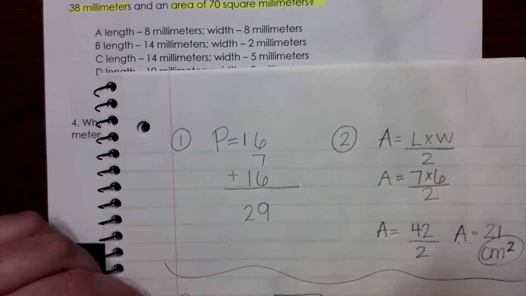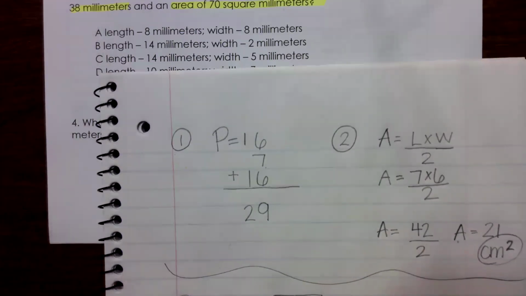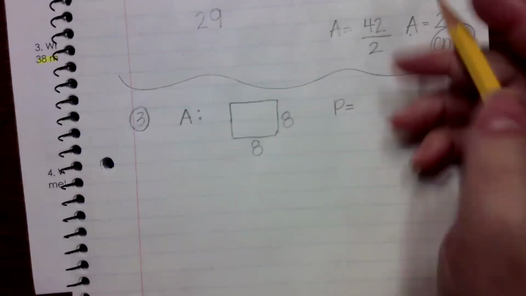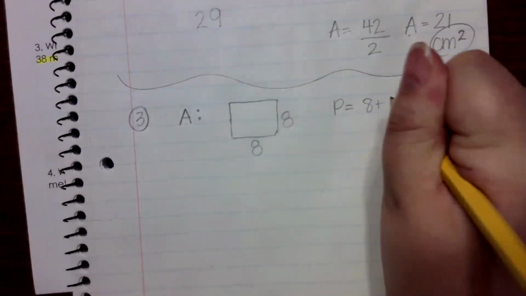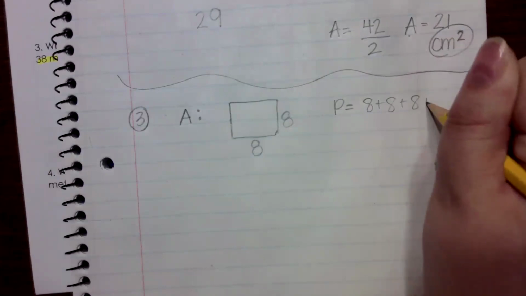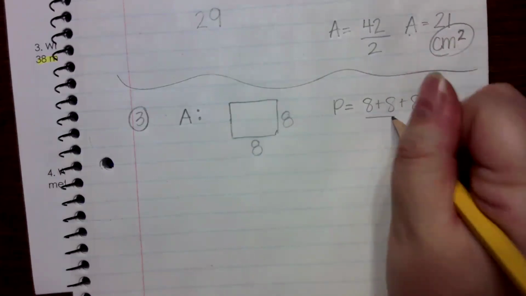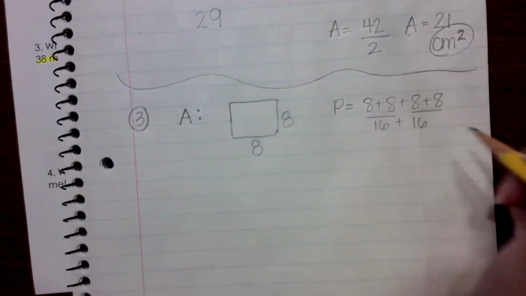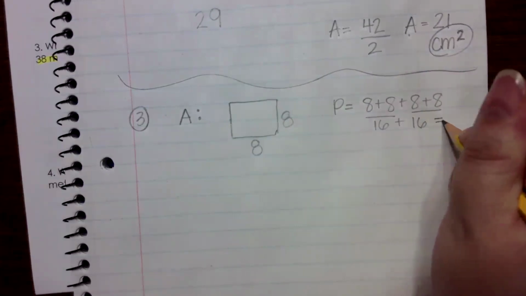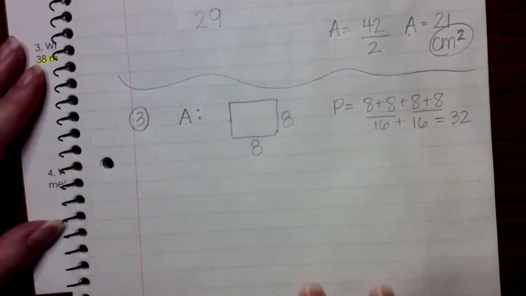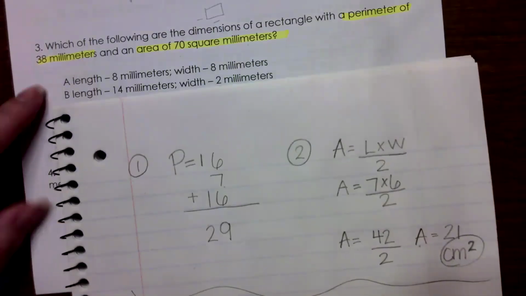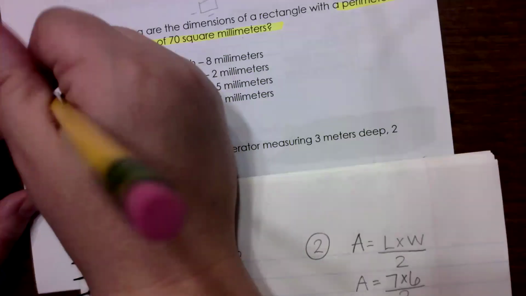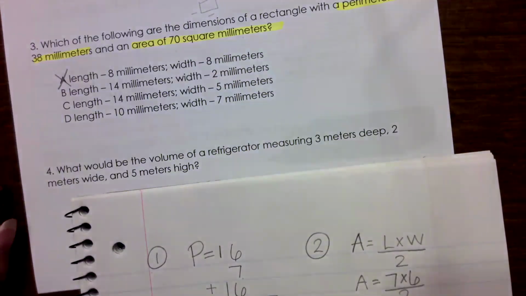Perimeter is all 4 sides added up. So I'm going to have 8 plus 8 plus 8 plus 8. I know 8 plus 8 is 16, plus 8 plus 8 is 16, and 16 plus 16 equals 32. So let's see here, perimeter of 38. I have a perimeter of 32. That means it is not A.